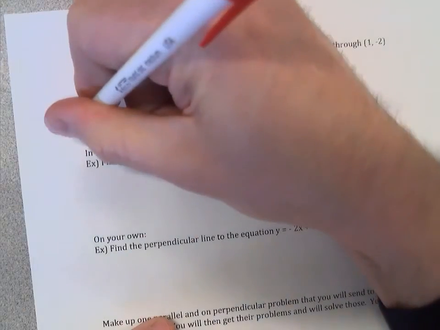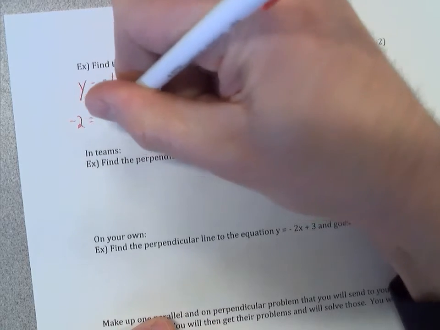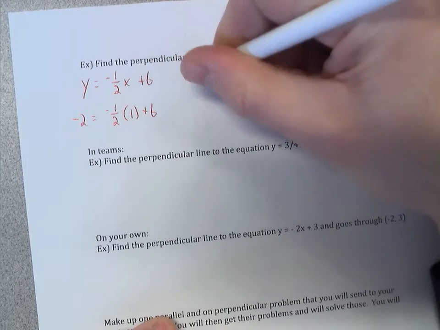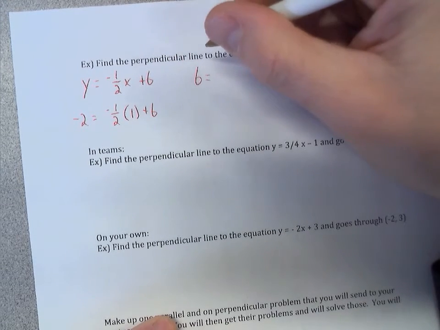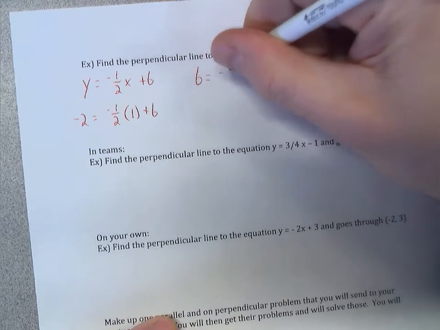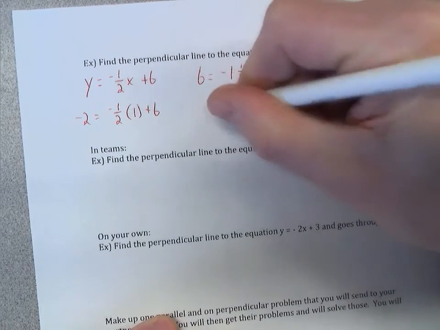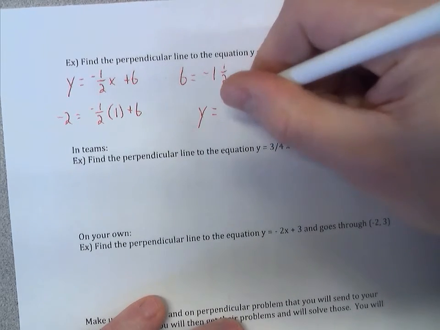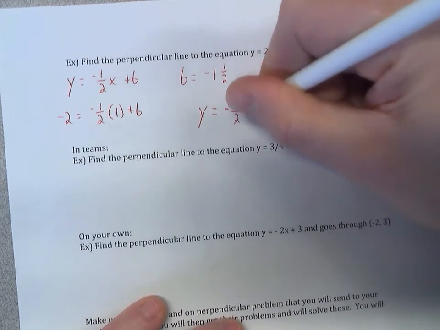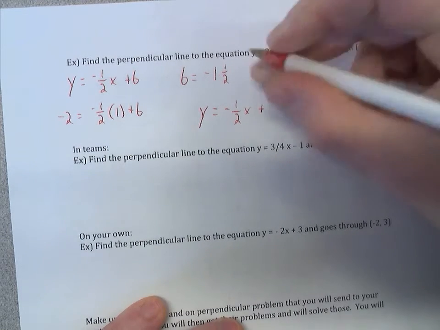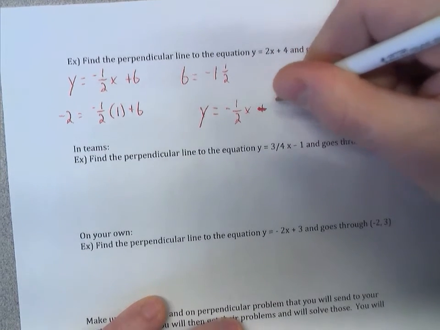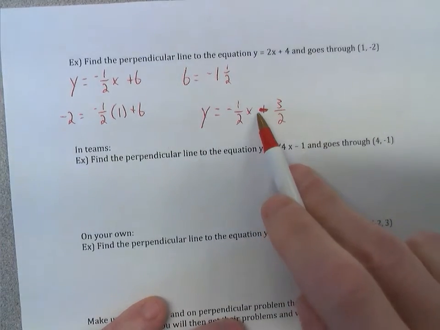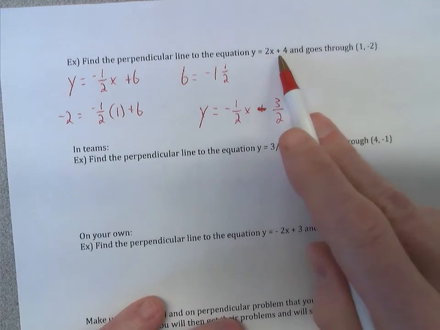So we're going to have negative 2 equals negative 1/2 times 1 plus b. And we would find that b is equal to negative 1 and 1/2. Therefore, the equation for this line will be y equals negative 1/2 x minus, not plus, minus 3/2, or negative 1 and 1/2. And that line would be perpendicular to the line y equals 2x plus 4.